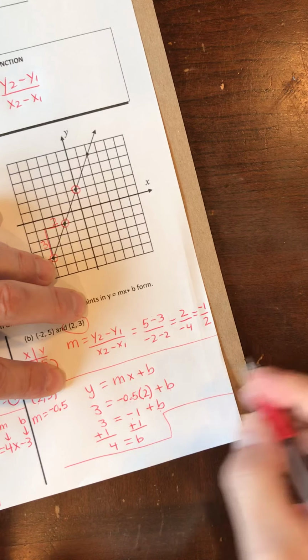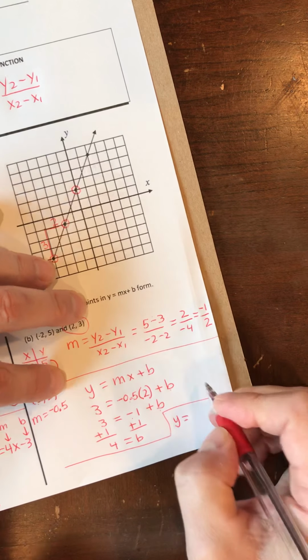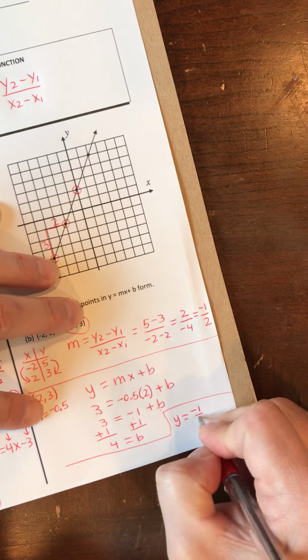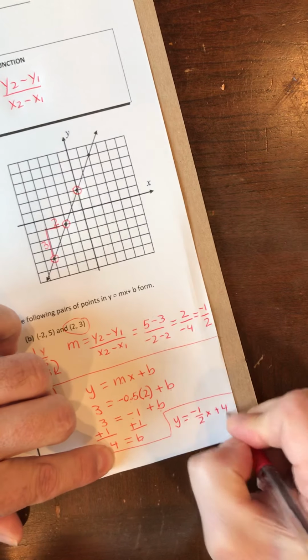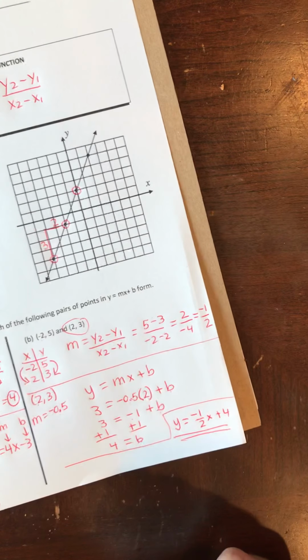Then we go back to y equals mx plus b. Y equals m, which is the slope, which was negative 1/2 x, plus b. B is 4, plus 4. That's our equation. All right?